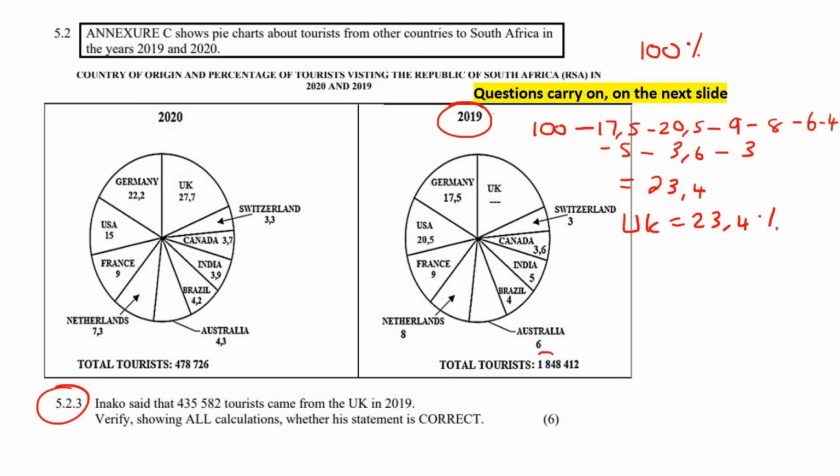Now what we can do is look at the total number of tourists, and see what 23.4% of that is. So we could say 23.4 over 100, multiplied by 1848412.